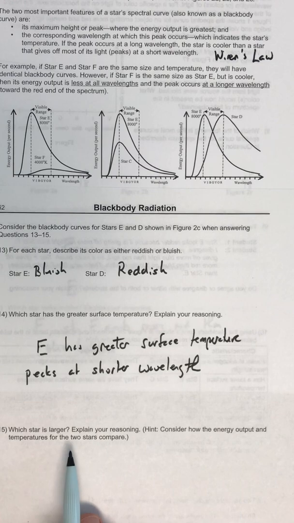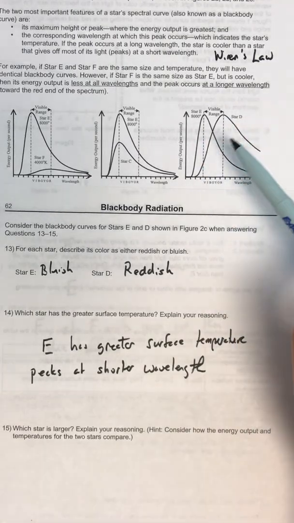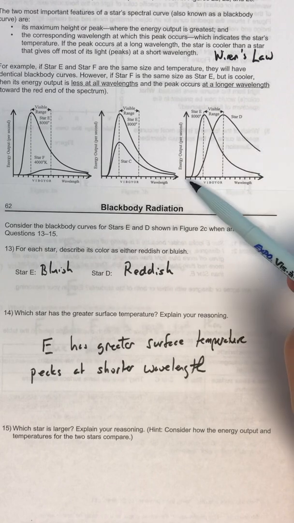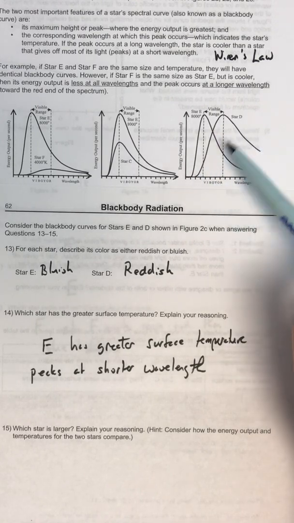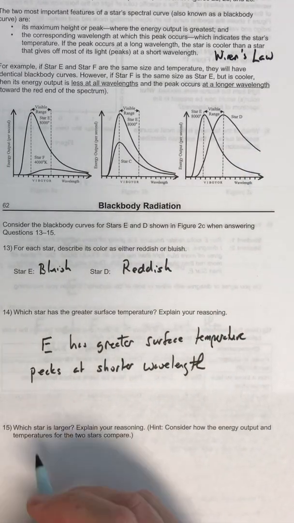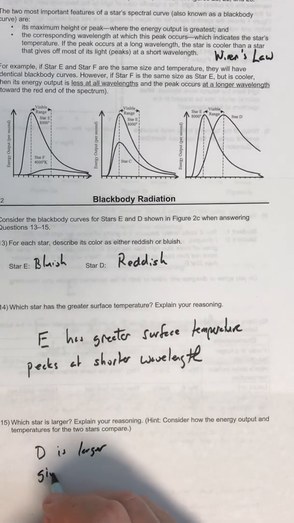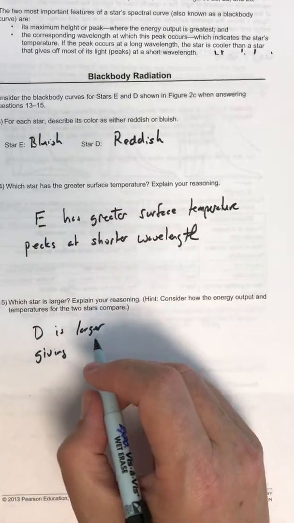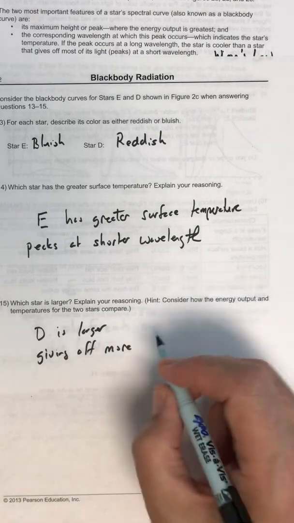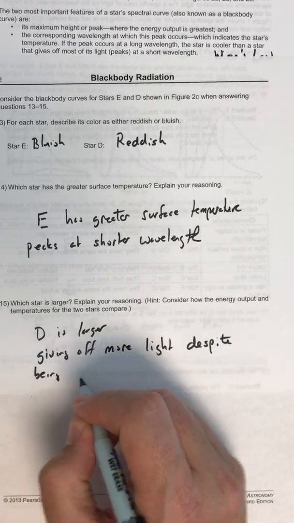All right, which star is larger? Explain your reasoning. So star D we know is definitely cooler, and despite being cooler, if we add up all the area under the curve, it is very, very bright. There's a lot of light coming off from star D. So for star D to be that bright, despite being at a cooler surface temperature, it has to be the larger star, giving off more light despite being cooler.